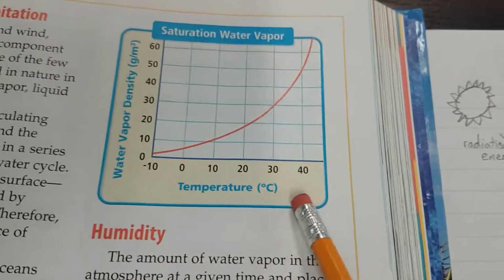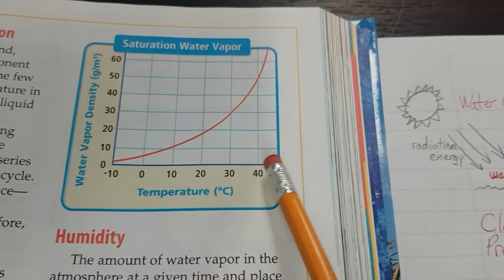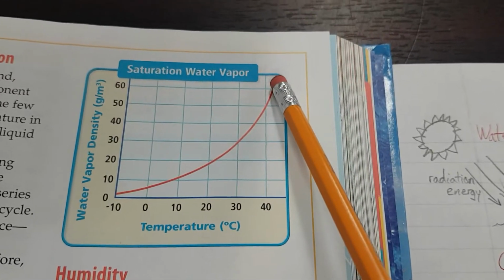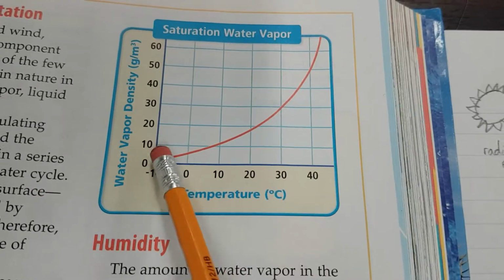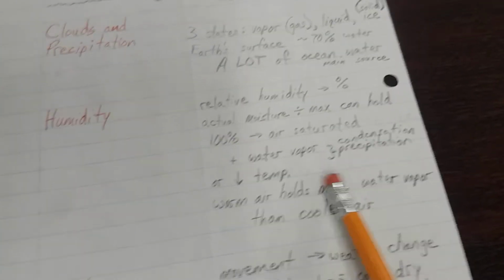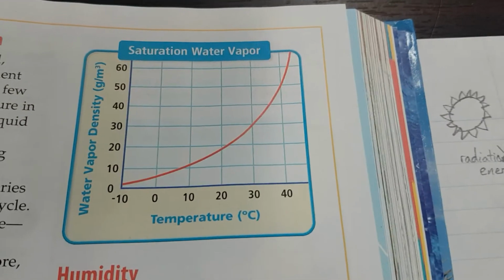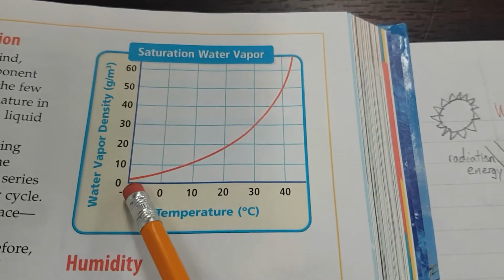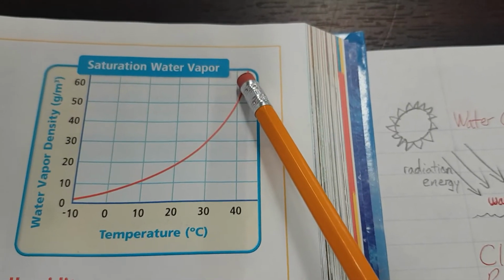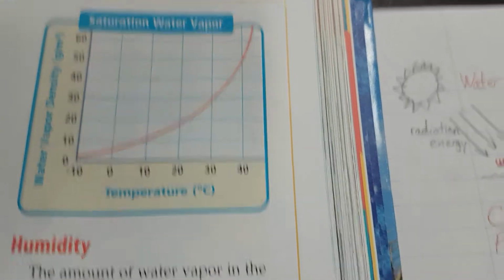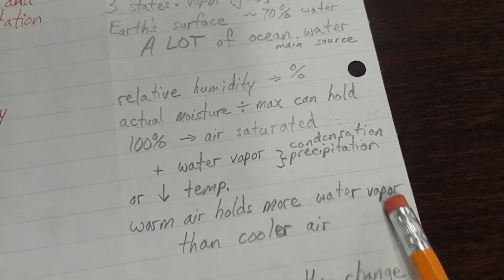Okay, left and right is temperature. As the temperature goes up, you can hold more water vapor. As the temperature goes down, the air can hold less water vapor. Matches what they told us in the words. Okay, so warm air holds more water vapor than cooler air.